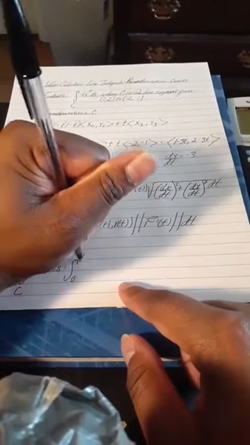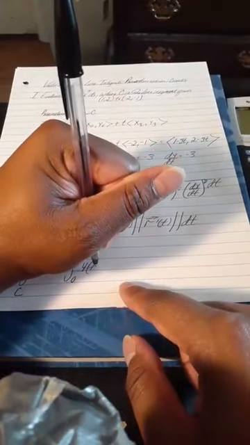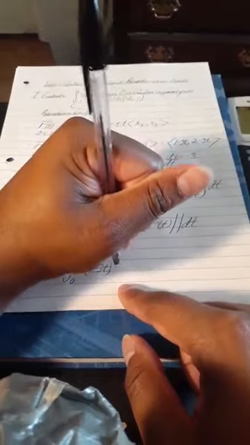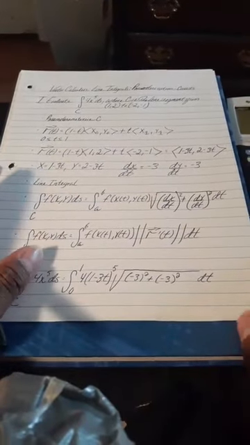We know the limits of integration are going to be from 0 to 1, so we'll have 4. We'll stick in our parametric equation for x, which was 1 minus 3t. Don't forget that's being raised to the 5th power. And then I'm multiplying that by the square root of negative 3 squared plus negative 3 squared, dt.